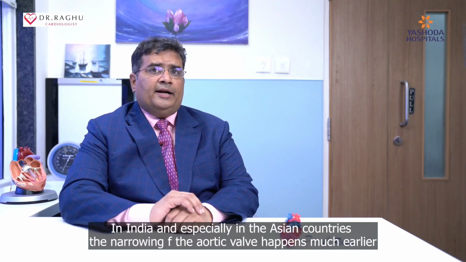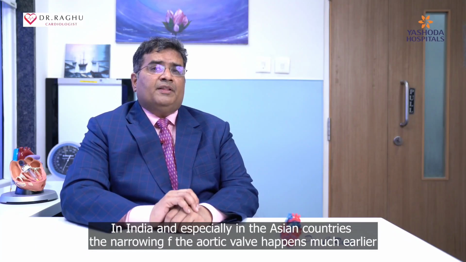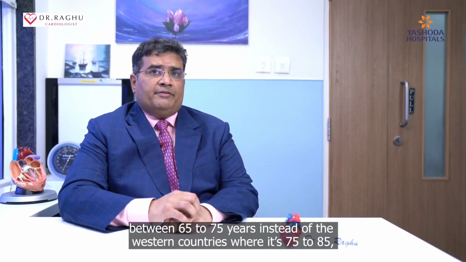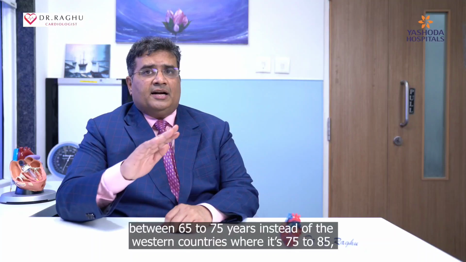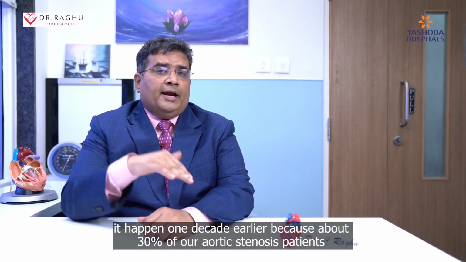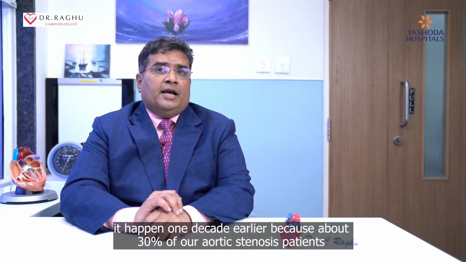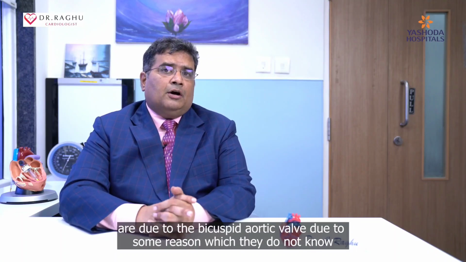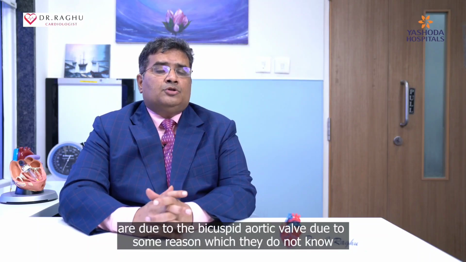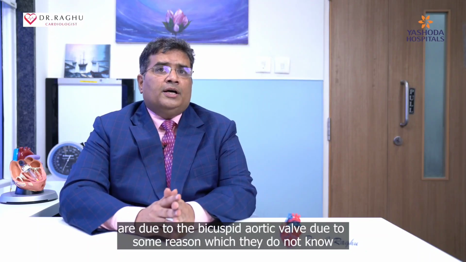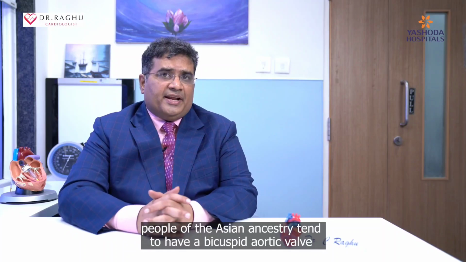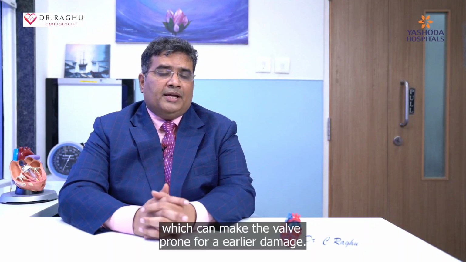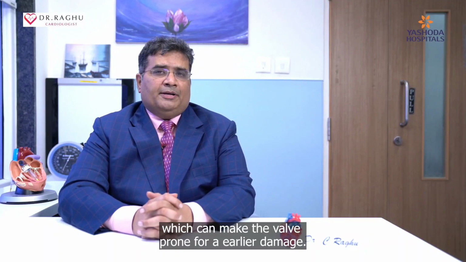In India and especially in the Asian countries, the narrowing of the aortic valve happens much earlier, between 65 to 75 years, instead of the Western countries where it is 75 to 85. It happens 1 decade earlier because about 30% of our aortic stenosis patients are due to the bicuspid aortic valve. Due to some reason which we do not know, people of Asian ancestry tend to have a bicuspid aortic valve, which can make the valve prone to earlier damage.